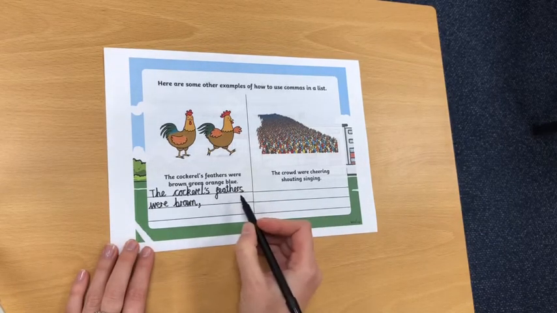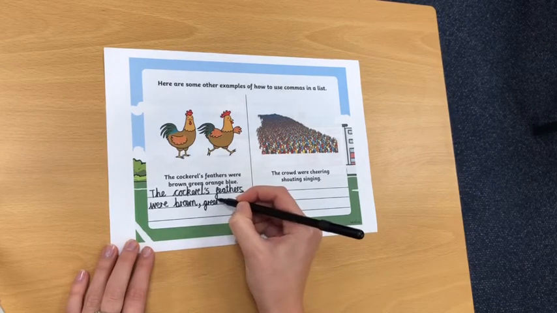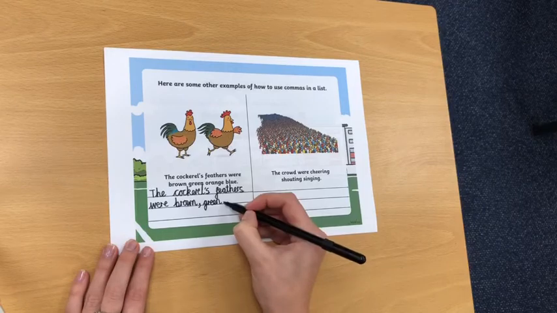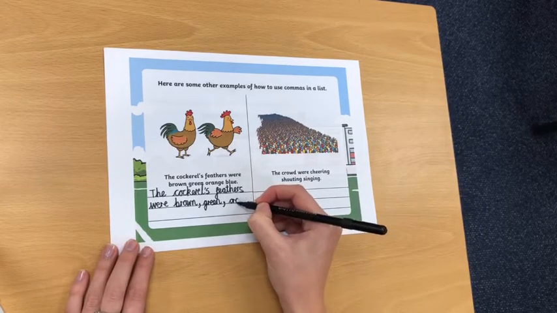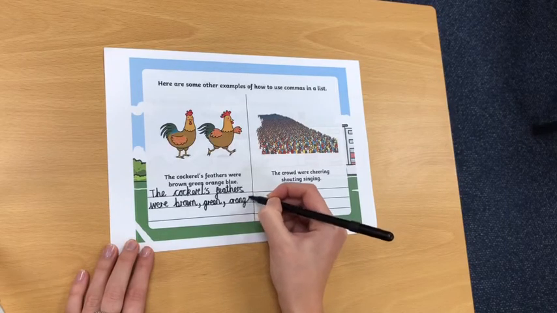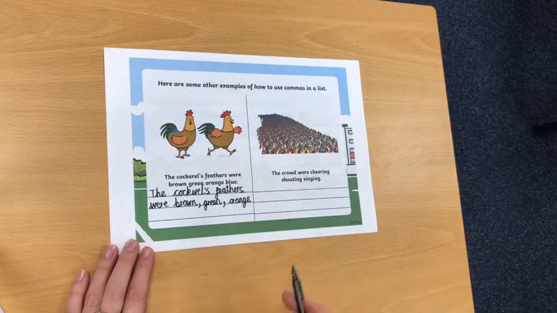The cockerel's feathers were brown, green, orange, but I've got to my last two items in the list.